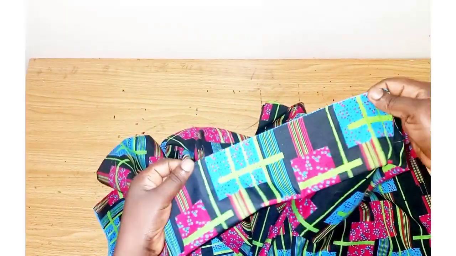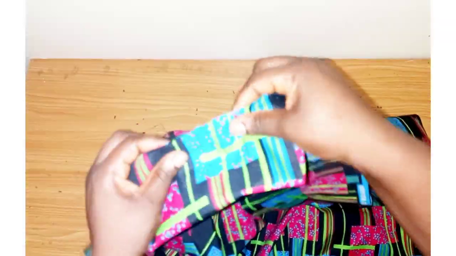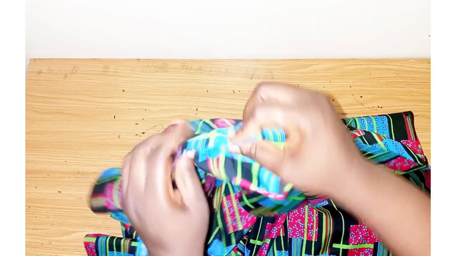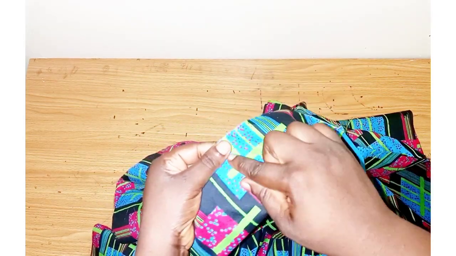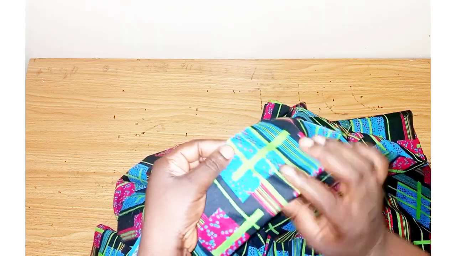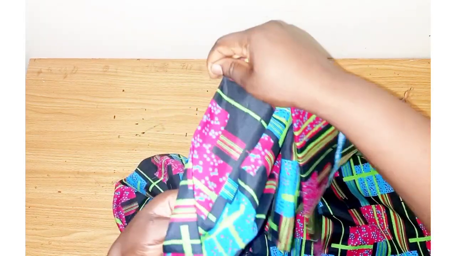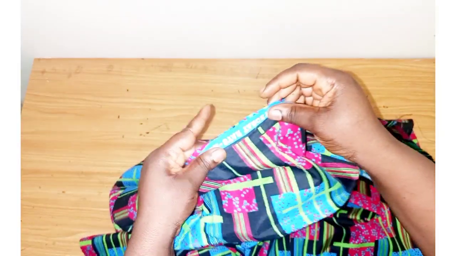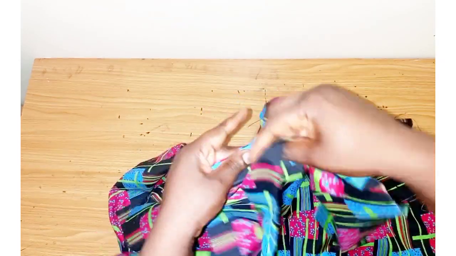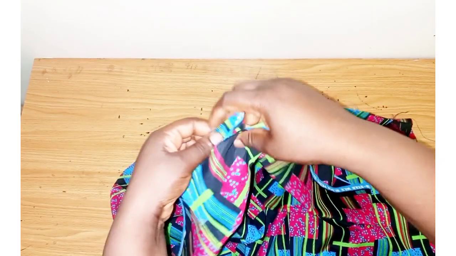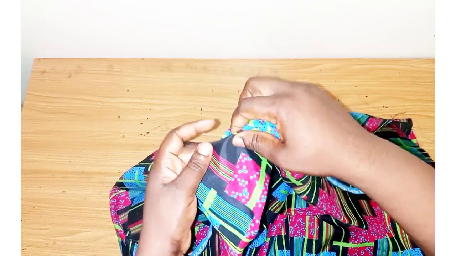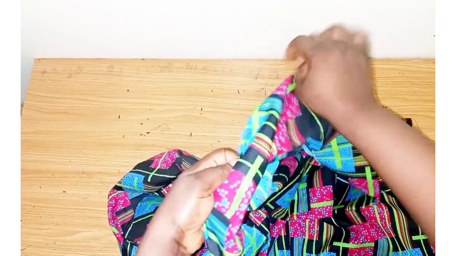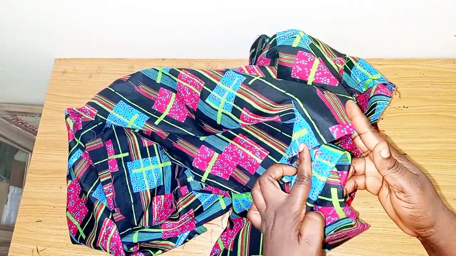You can sew this band in two ways. You can either sew the band and the dress together like this, then after sewing, you use your weaving machine to weave it. Or you open it up like this, you sew it down, then you use this part to cover it up like this. Or if you are using your lining, you can also use your lining to cover this part up.